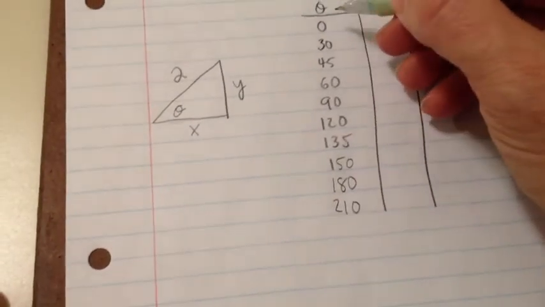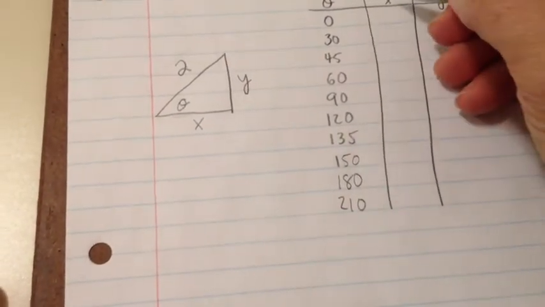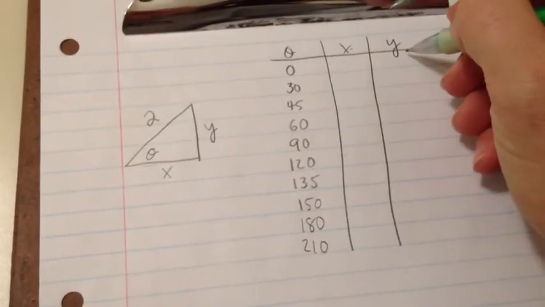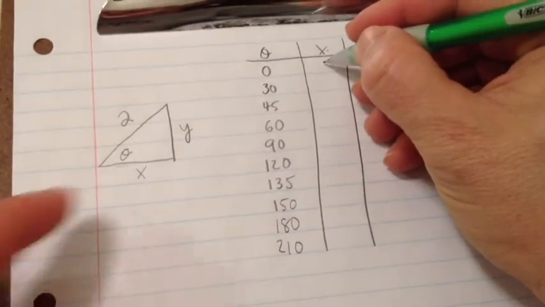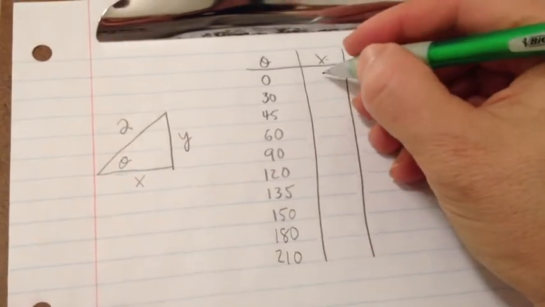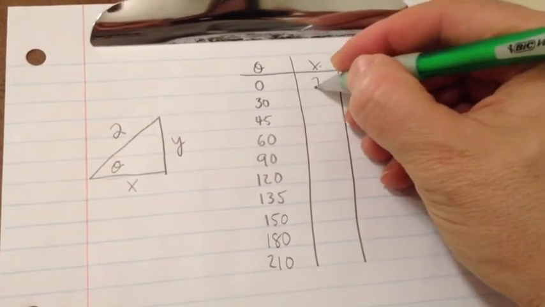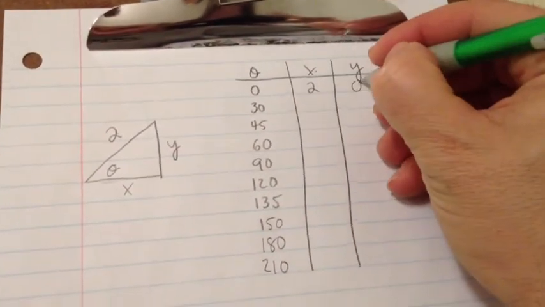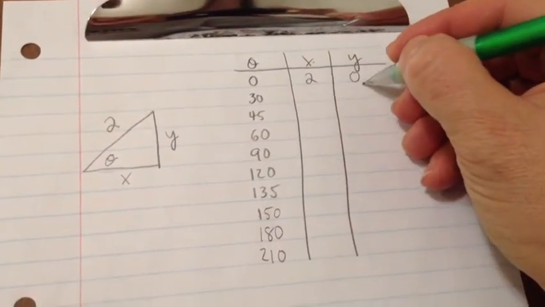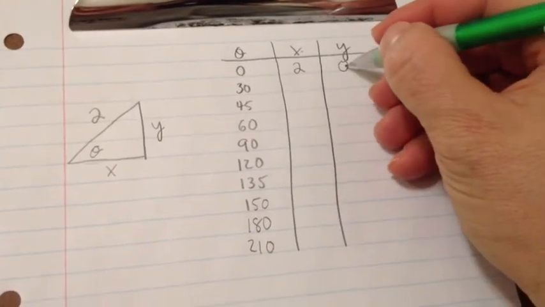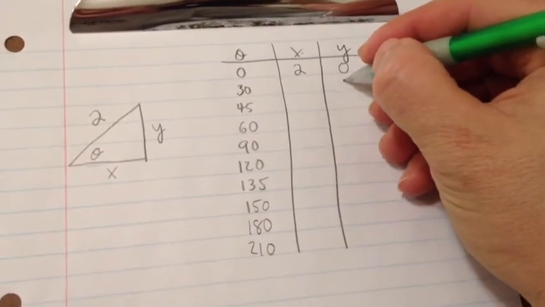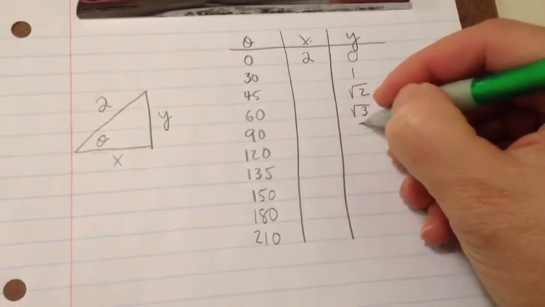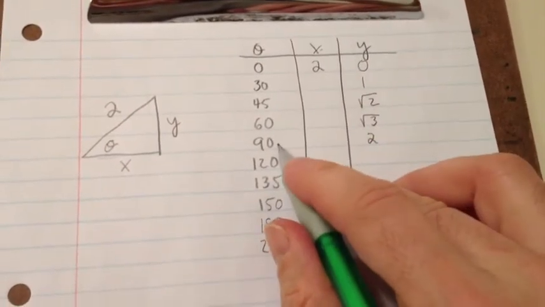So we set up a chart where we have all of our angles. We have a column for x and a column for y. And in the x column, when our angle is 0, we'd have an x value of 2. This entire line would be along the x-axis, and the y would be 0. From here, the pattern for y is you start with 0, and then it would be radical 1, radical 2, radical 3, radical 4. You've now hit 90 degrees.